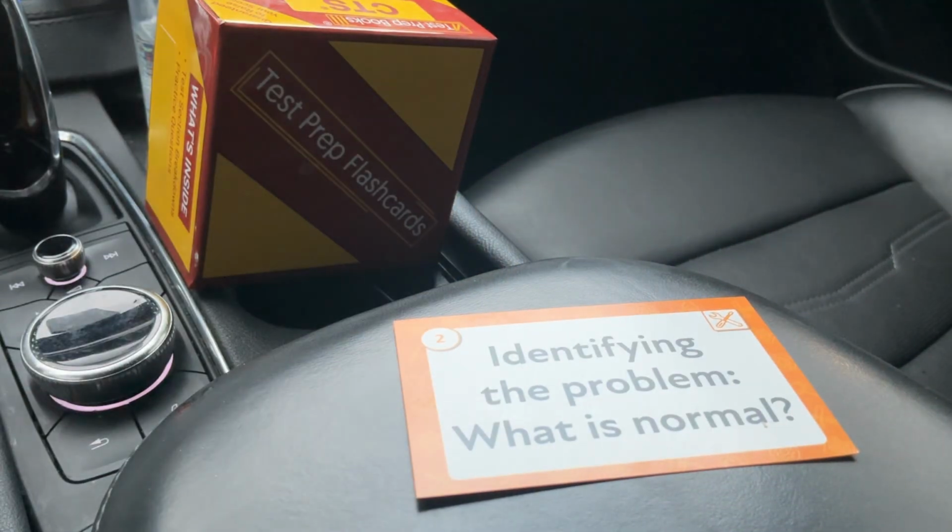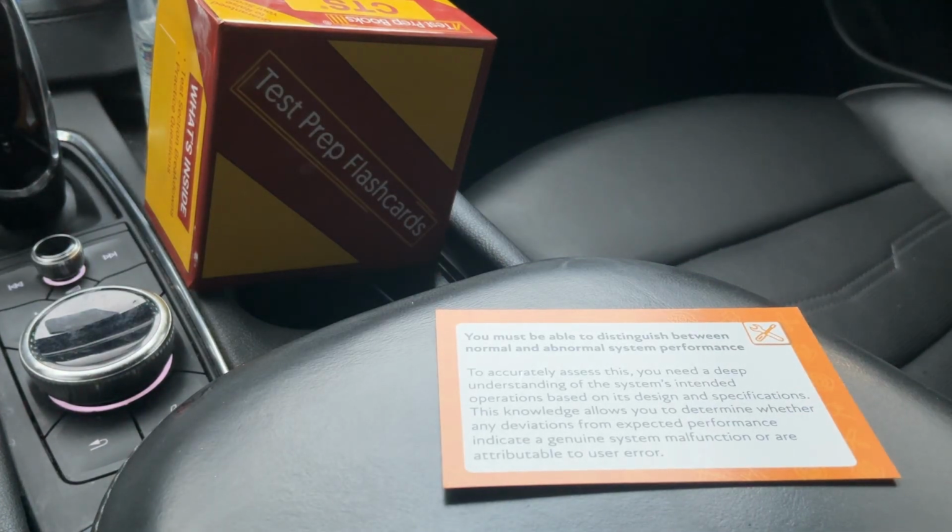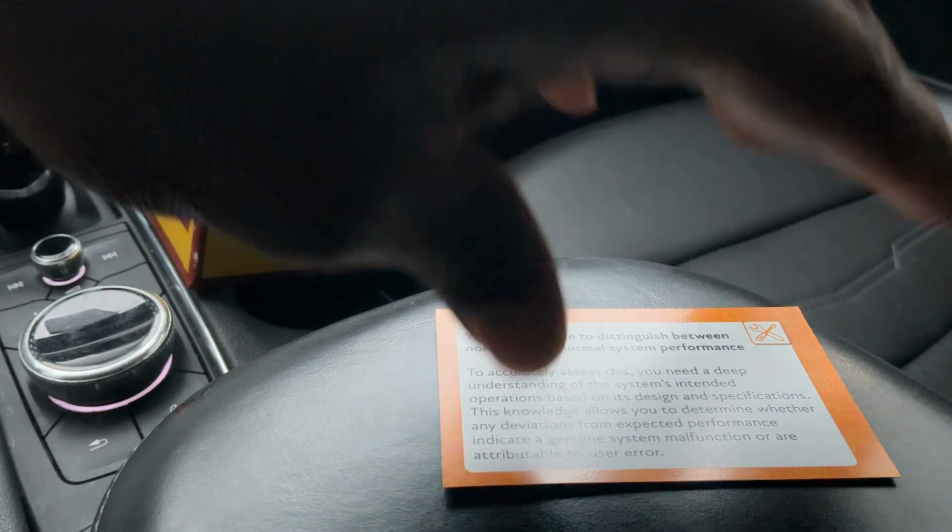Number 2, identifying the problem. What is normal? You must be able to distinguish between normal and abnormal system performance. To accurately assess this, you need a deep understanding of the system's intended operations based on its design and specifications. This knowledge allows you to determine whether any deviations from expected performance indicate a genuine system malfunction or are attributable to user error.